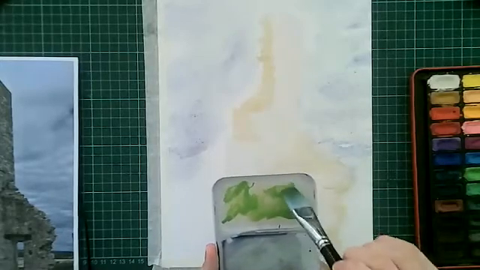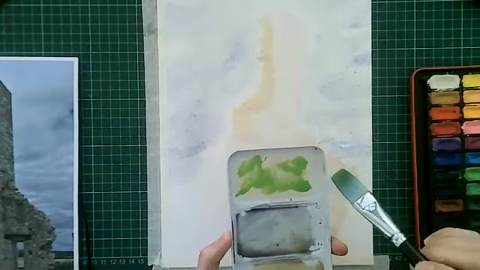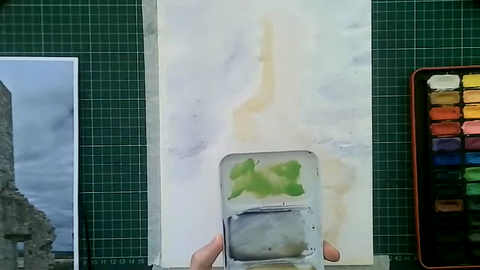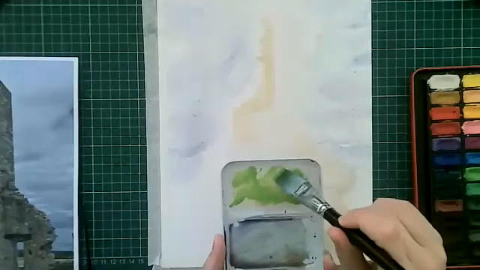You're using a green there. I'm sorry, I missed that little bit, Felix. Are you using a green? That's right. Yes. I'm using leaf green.